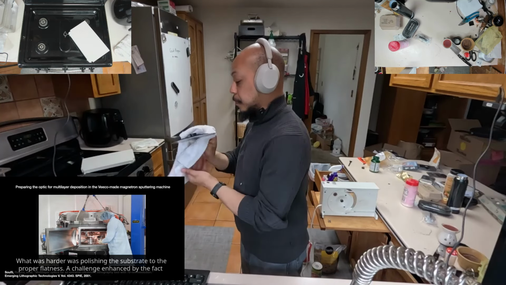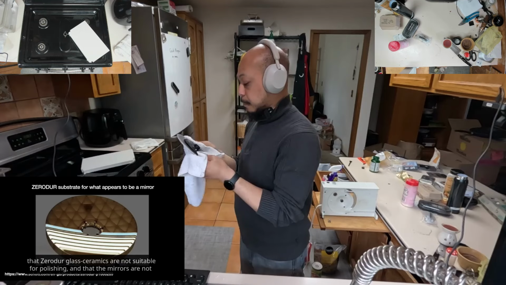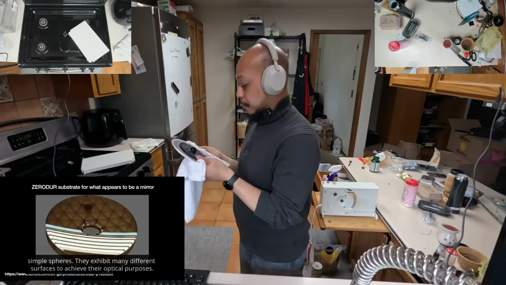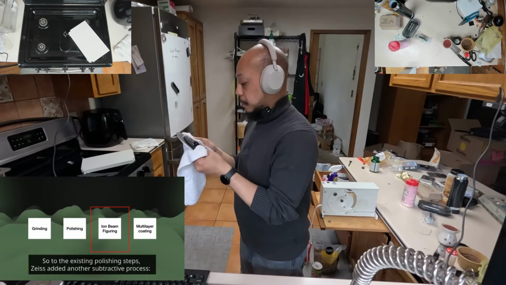What was harder was polishing the substrate to the proper flatness, a challenge enhanced by the fact that Zerodur glass ceramics are not suitable for polishing, and that the mirrors are not simple spheres. They exhibit many different surfaces to achieve their optical purposes. So, to the existing polishing steps, Zeiss added another subtractive process, ion beam figuring.